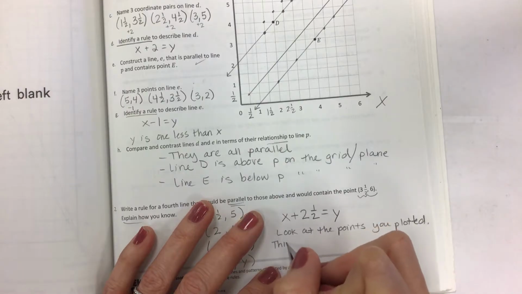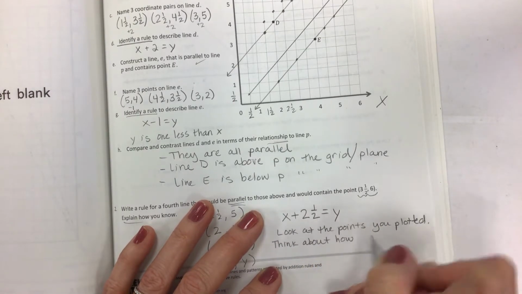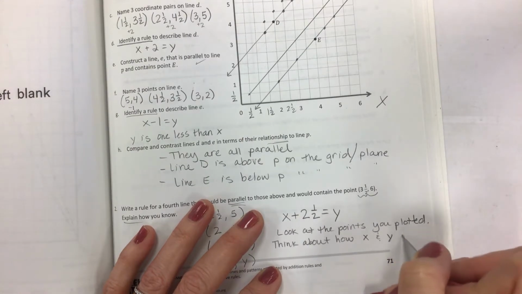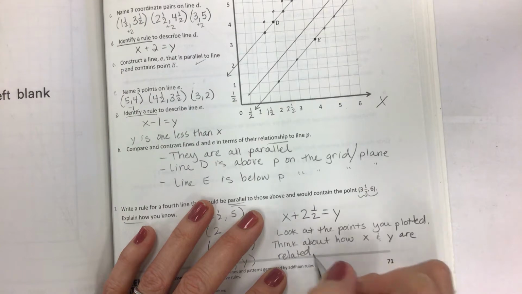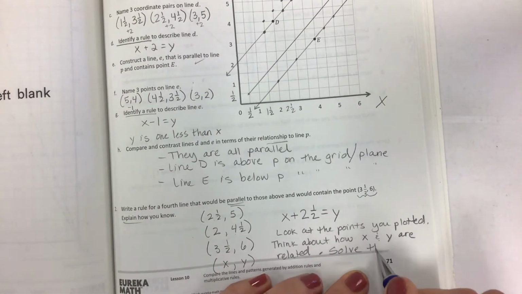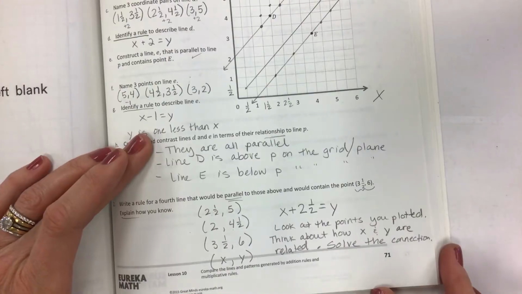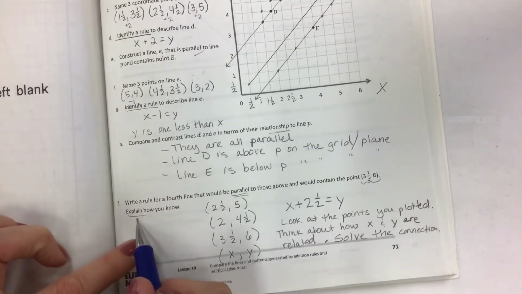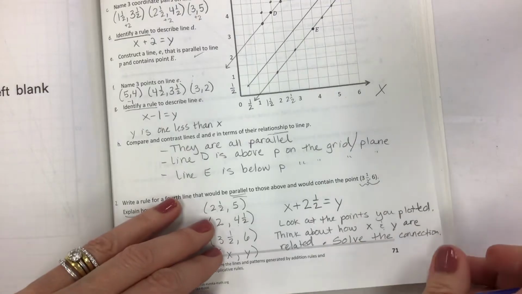So think about how x and y are related, and then solve the connection. It's all about the relationship. Okay, and so you want to solve the connection. So that's your explanation on how to write or draw the parallel line. Turn the page.